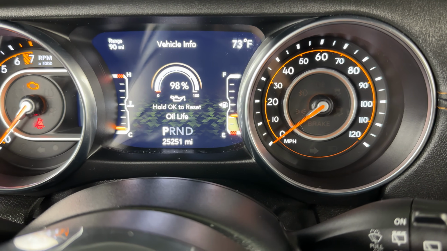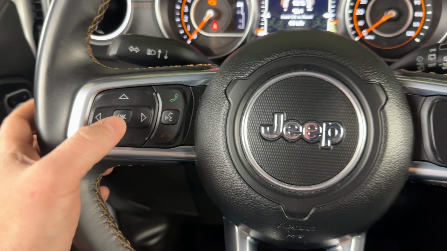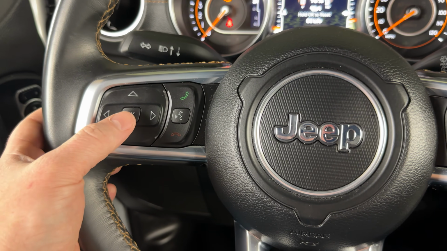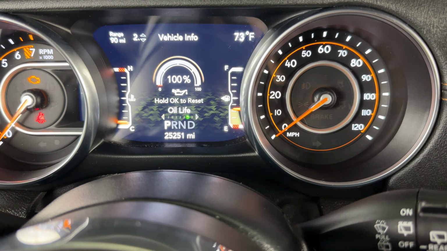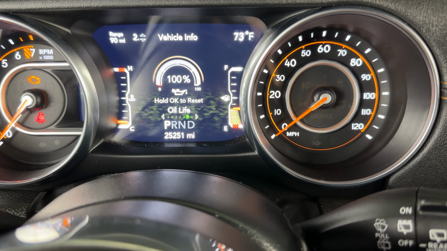Once we have our percentage up, I'm going to hold down this OK button to reset. So press and hold down the OK button. And then as you can see there, it's been reset back to 100%.